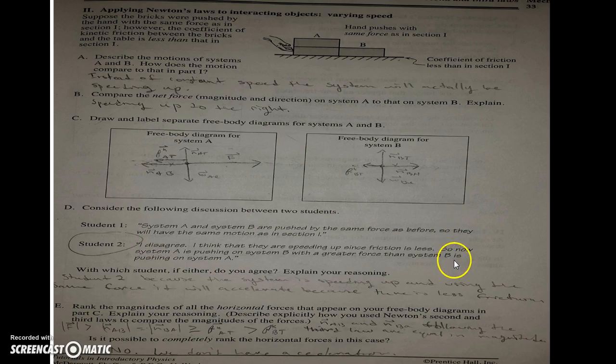So system A is pushing on system B at a greater force than system B is pushing on system A. Well, you can see that because the system is speeding up, as you can see in the free body diagram, using the same forces, it will accelerate because there is less friction.